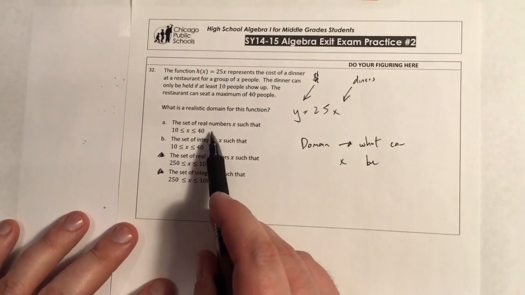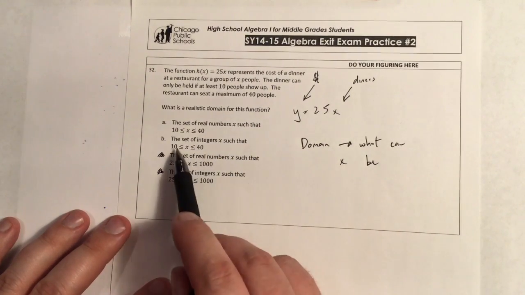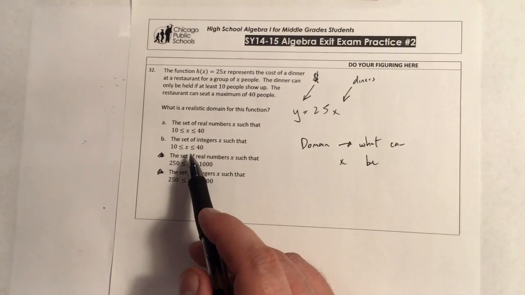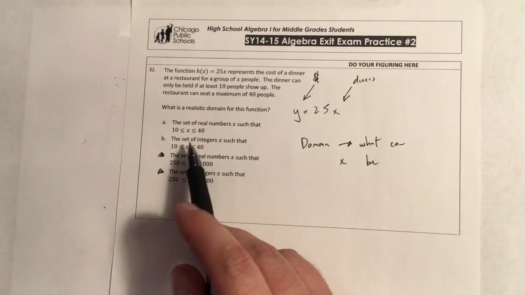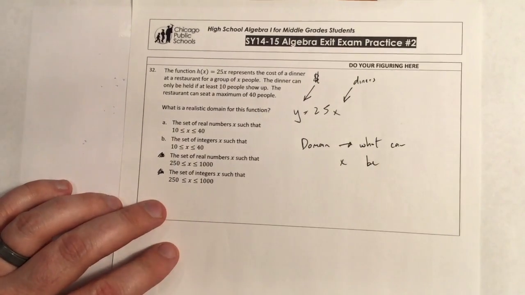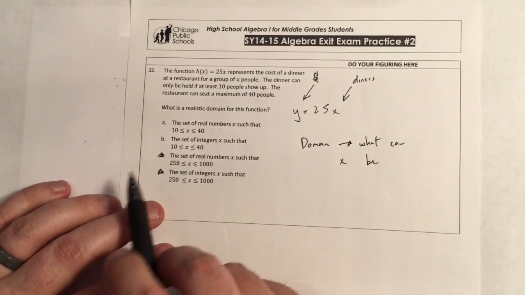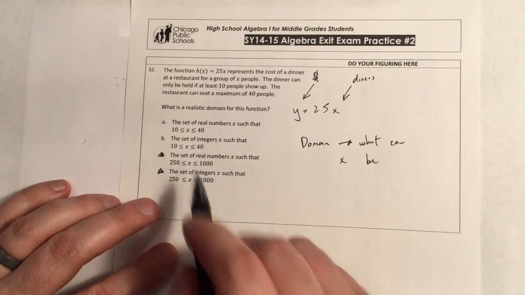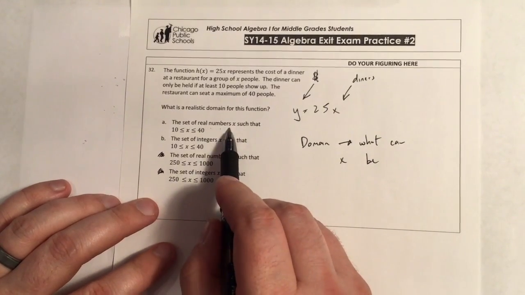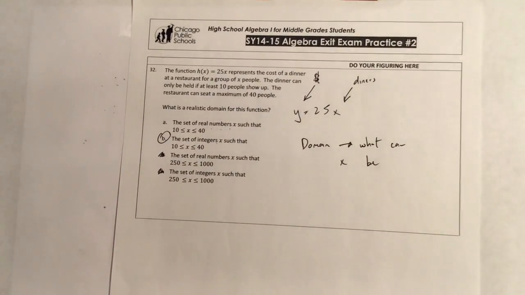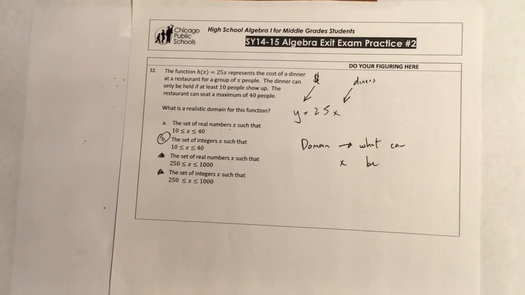Okay, so now I think of the set of real numbers x, or the set of integers x, such that x is less than or equal to 40 and greater than or equal to 10. An integer is just a whole number, and the real numbers could be like 28.653. Well, that doesn't really make sense if we're talking about diners. They're not sending parts of diners to pay the bill. So it's just the integers, the whole numbers. But even if you just got to that and guessed, you're 50-50.